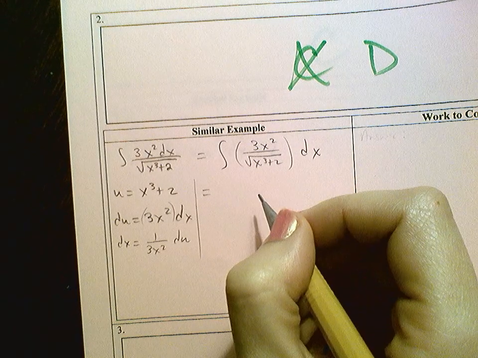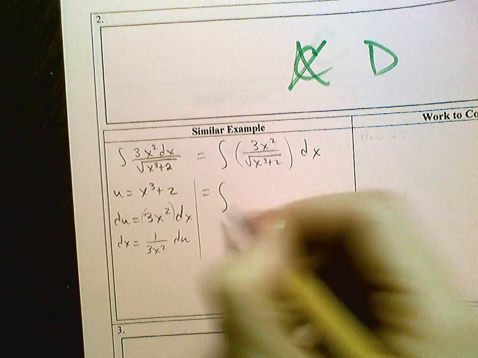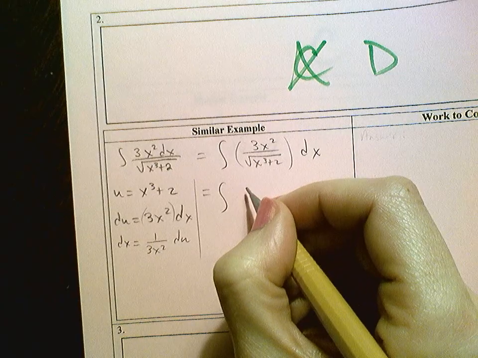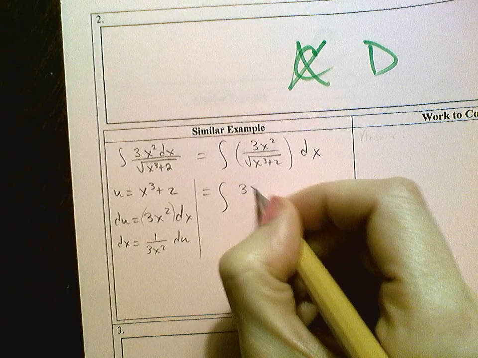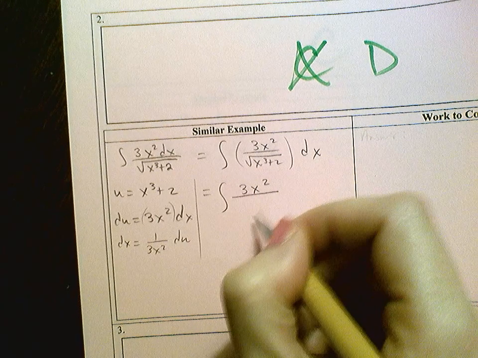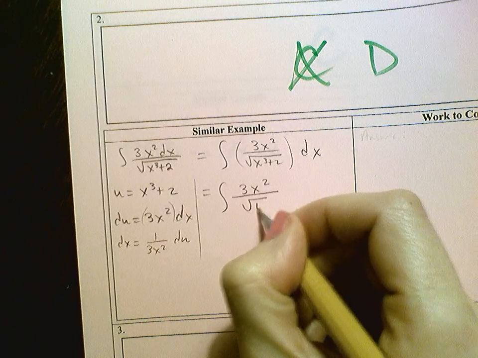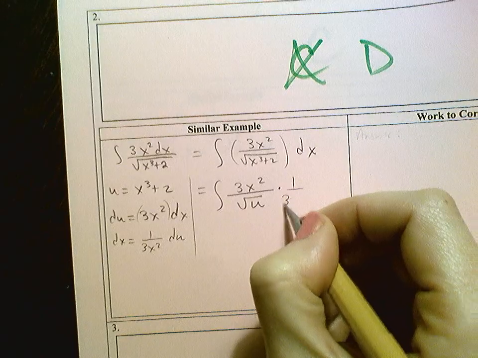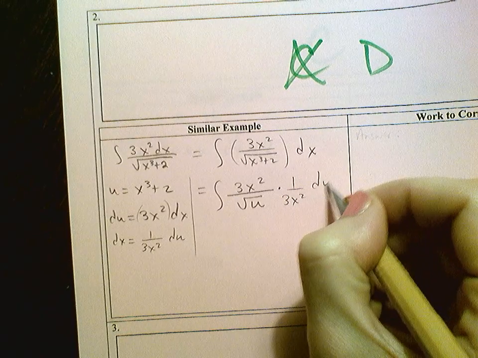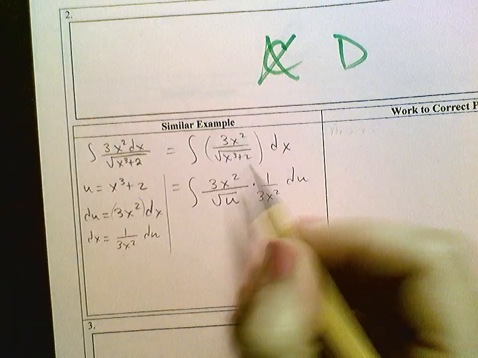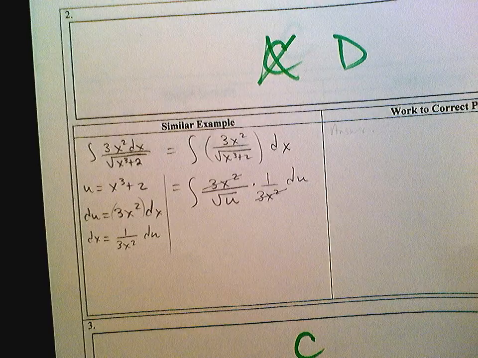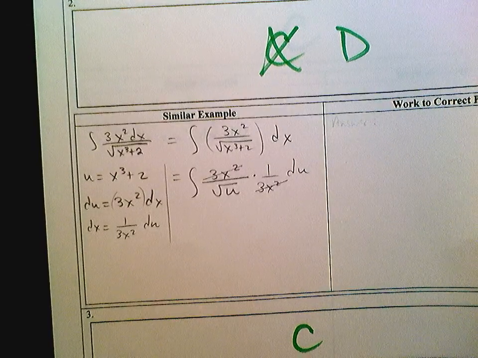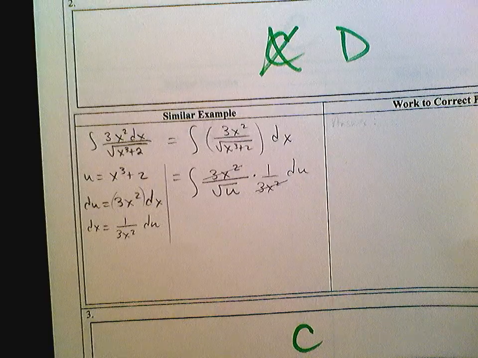So the integral is now 3x squared over radical u, times 1 over 3x squared du. And you will know that you did it right if the x's cancel. If they don't, then you chose the wrong u.